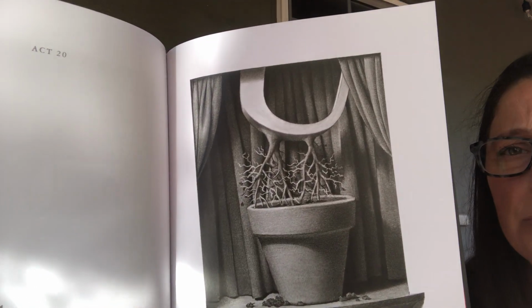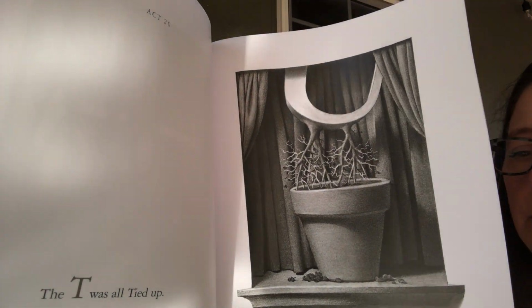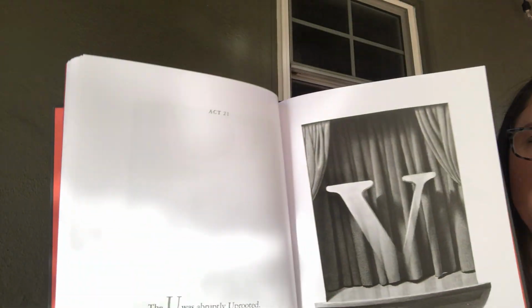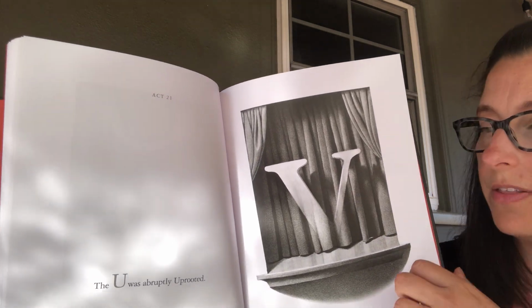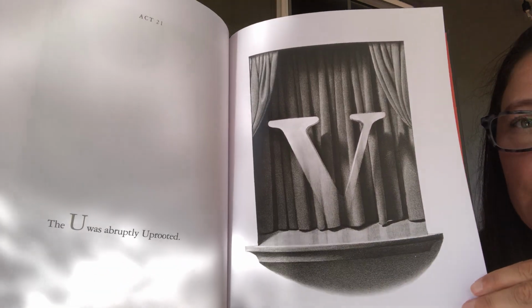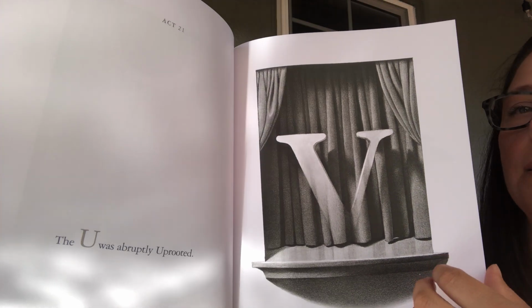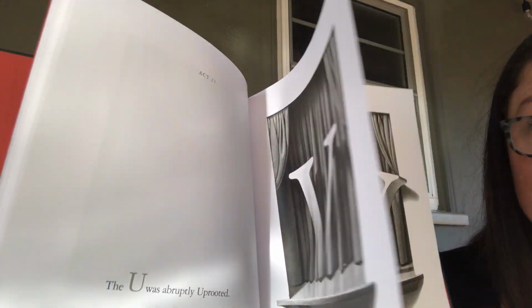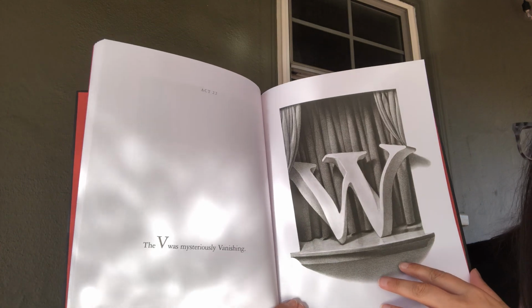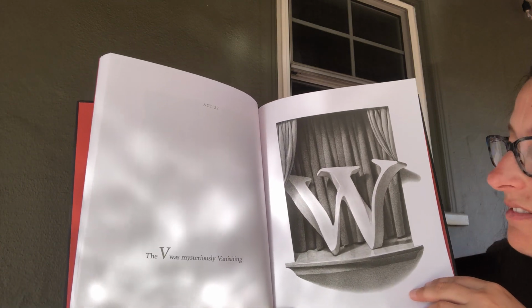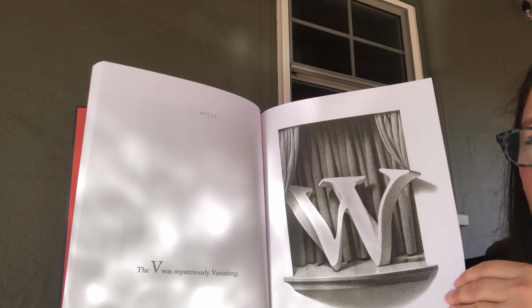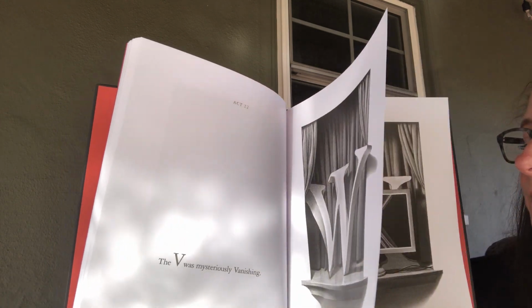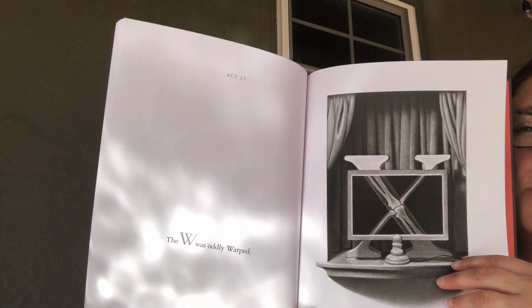Huh, look at the U. That's interesting. The U was abruptly uprooted. That means it was pulled out by the roots. V, what's happening to V? Is it vanishing? The V was mysteriously vanishing. That's Act 22. Here's your W. The W was warped.